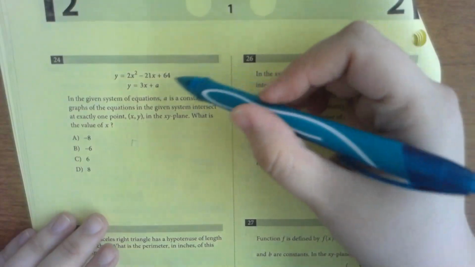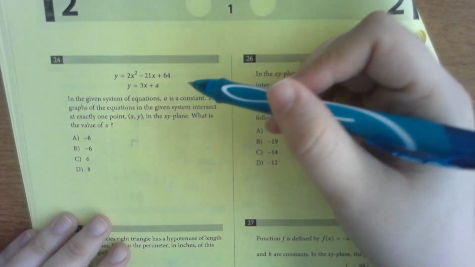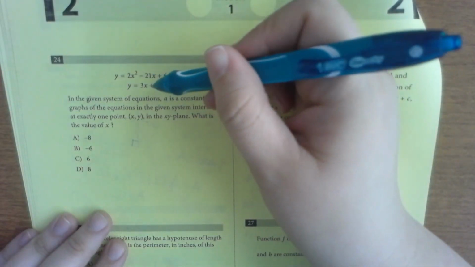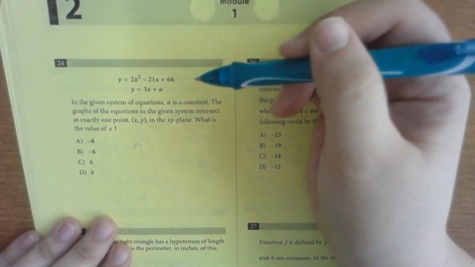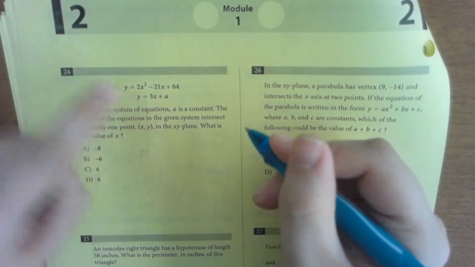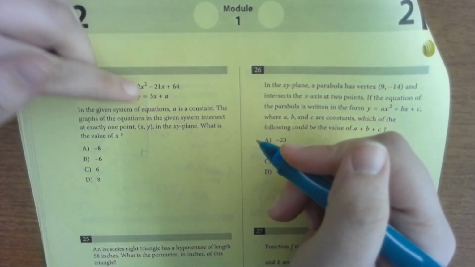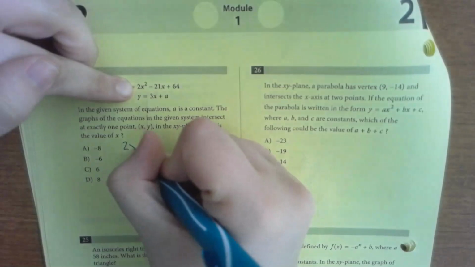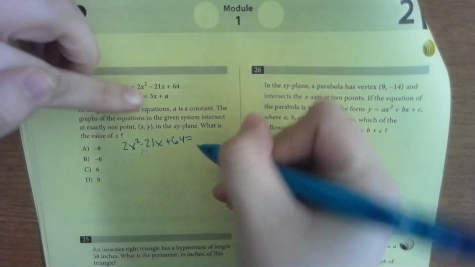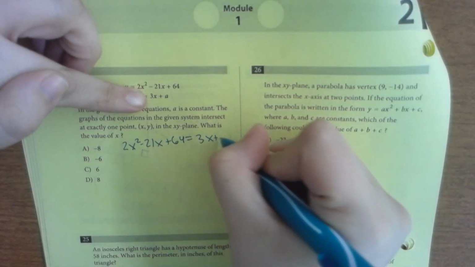System of equations, and when I see a system, I'm either thinking substitution or elimination. Because I have a variable by itself, I'm just going to use substitution. Y equals this and y equals this. So that means whenever I see a y, I can plug this in. 2x squared minus 21x plus 64 equals 3x plus a.